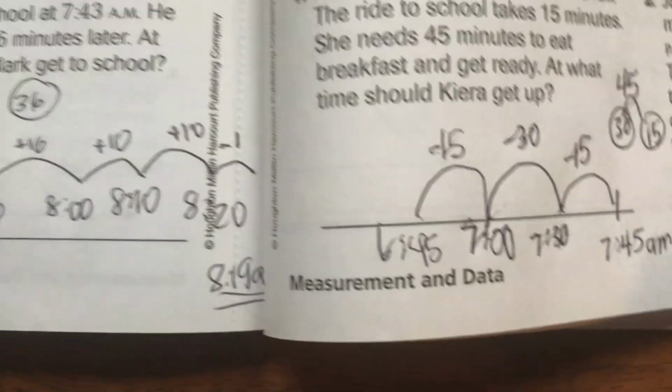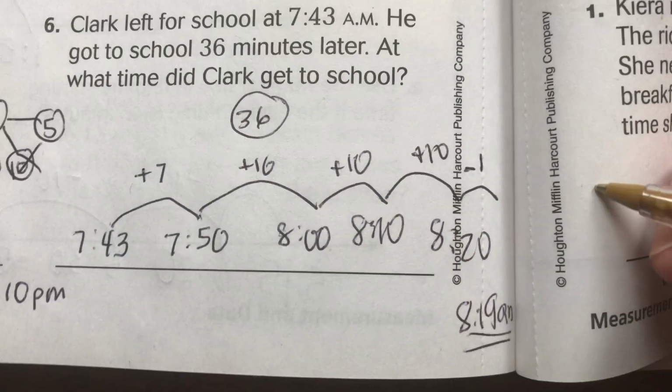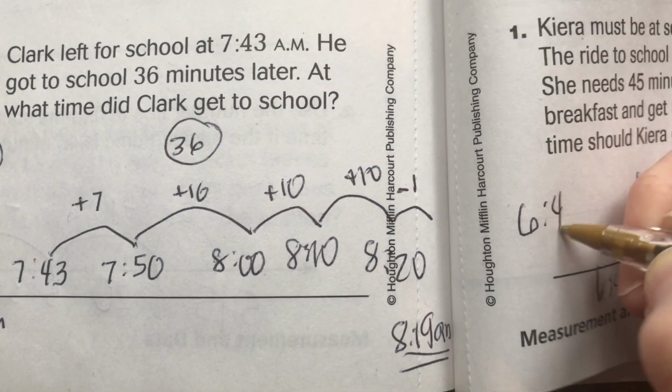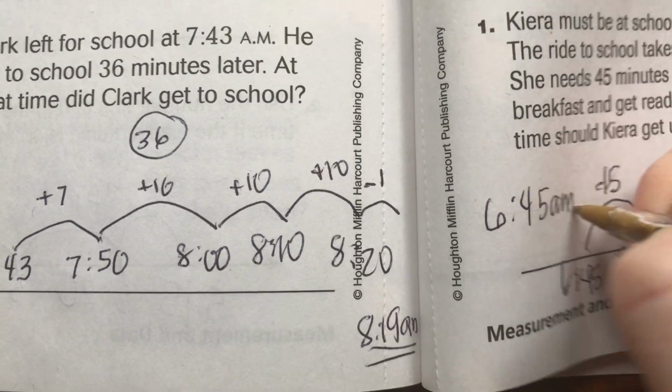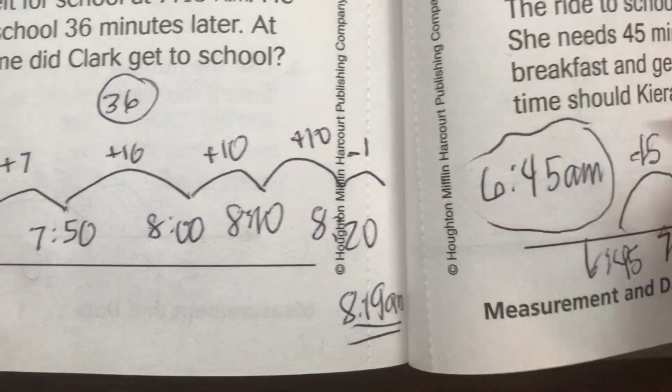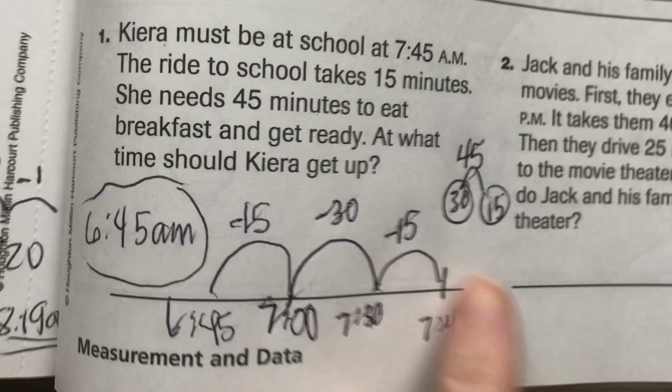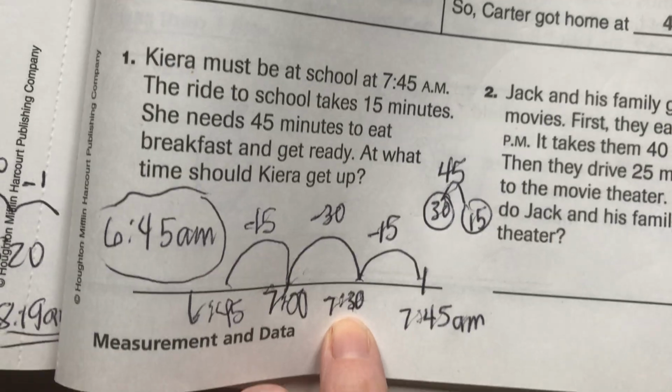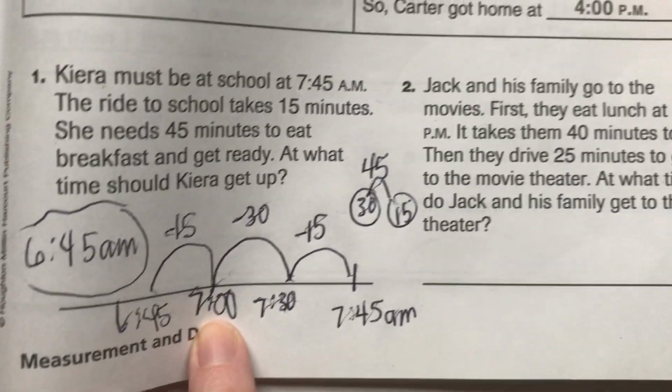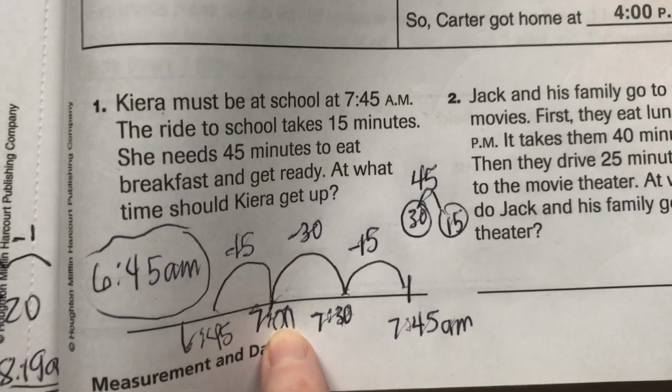6:45. Okay, so she gets up at 6:45 a.m. Okay, and again, I just broke this apart because I saw 7:30 and I could get to the closest hour. That was my strategy.